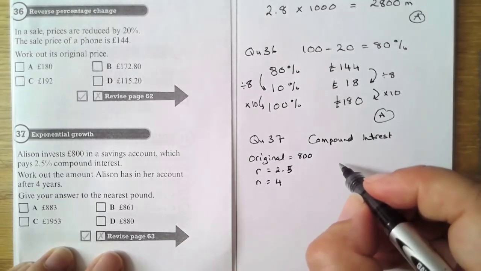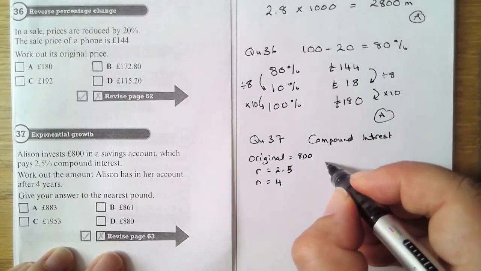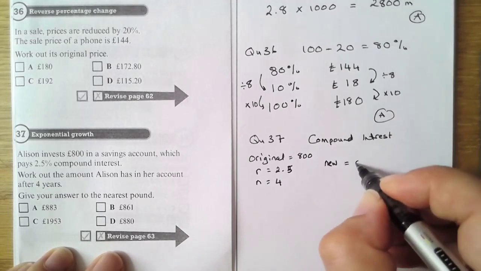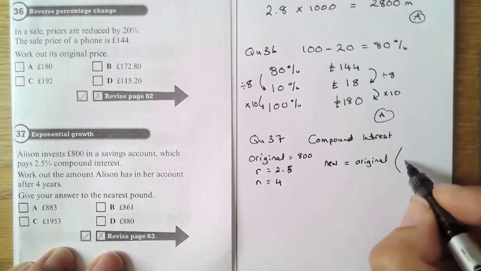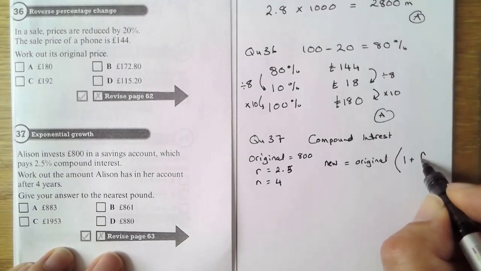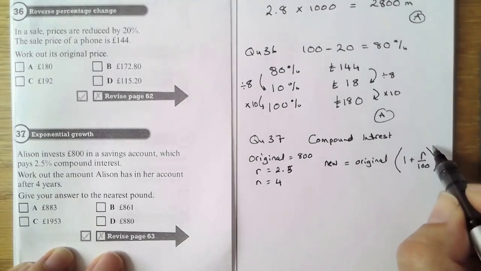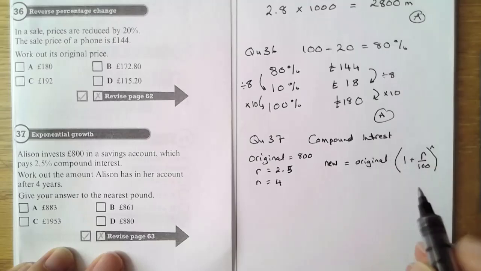Now, the formula on the formula sheet, it doesn't quite put it in these words, but the new amount equals the original, and it puts something that looks a little complicated. If you don't remember the formula in any way that you've done it, use the formula on the formula sheet.